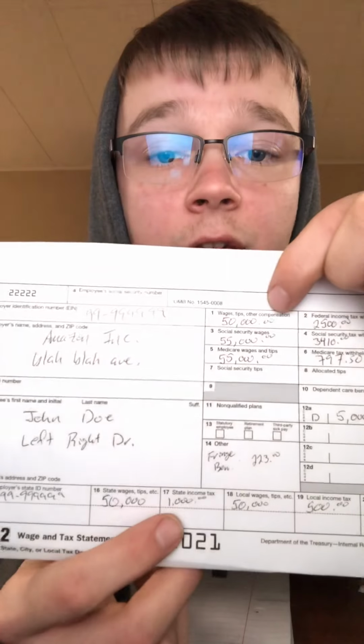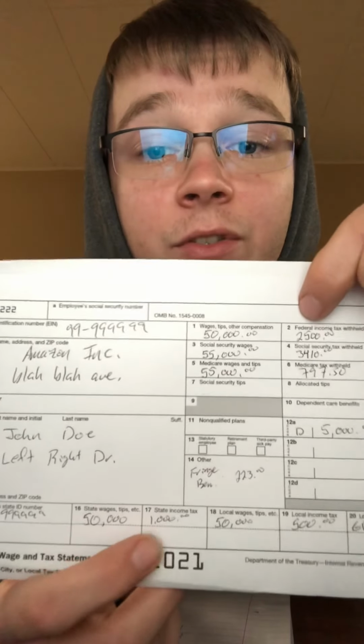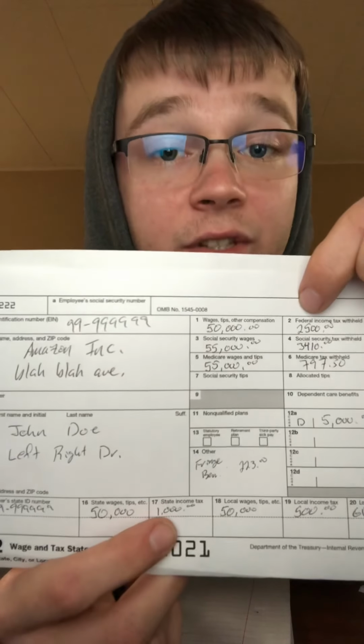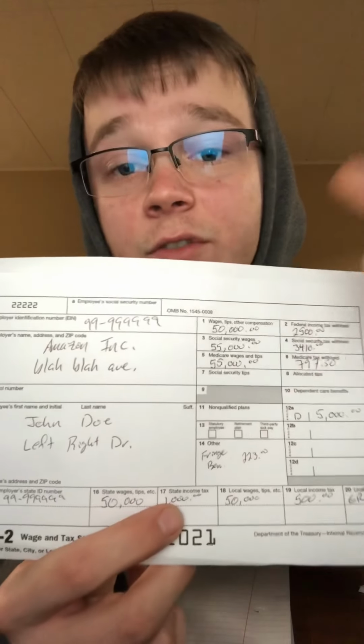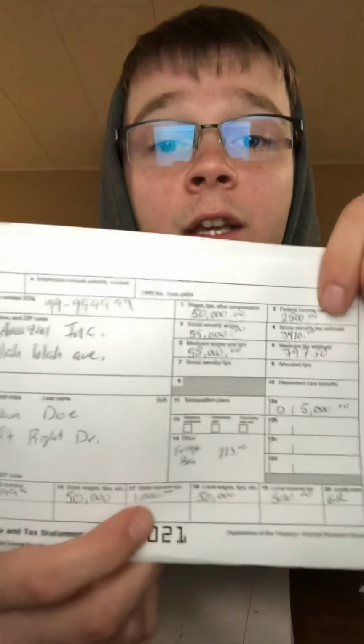And then you move over here, and this is how much state taxes you had withheld from your paycheck, similar to box 2, except it's down here, and this is for the state. When you file your state tax return, this is what you're going after. This is the money that you get back. Just like on your federal return, this is the money that you get back.